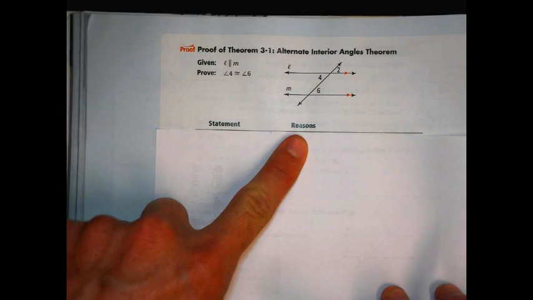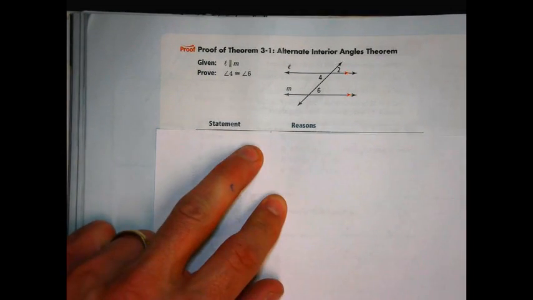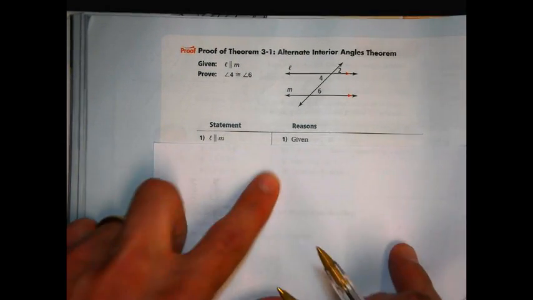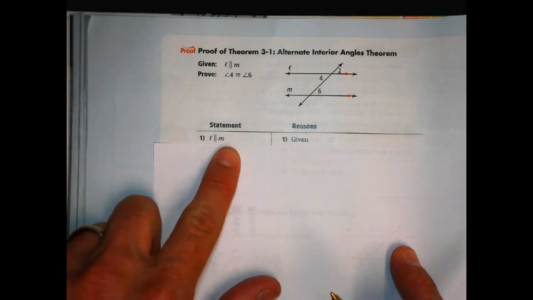And then what we're going to do is go line by line. The first line, we always start with a given: line L parallel to line M. How do we know? It's given, right? It's always the first thing.